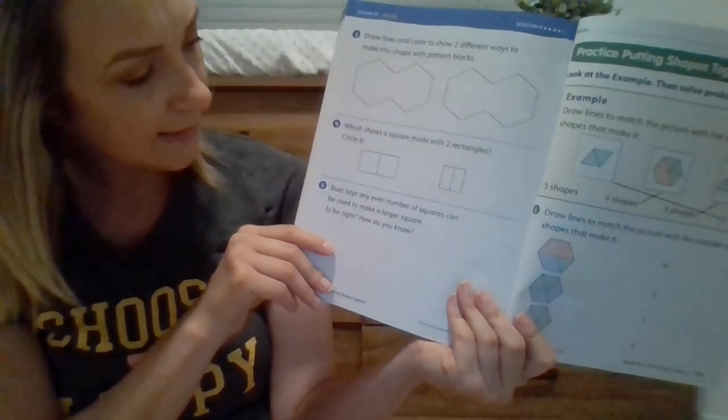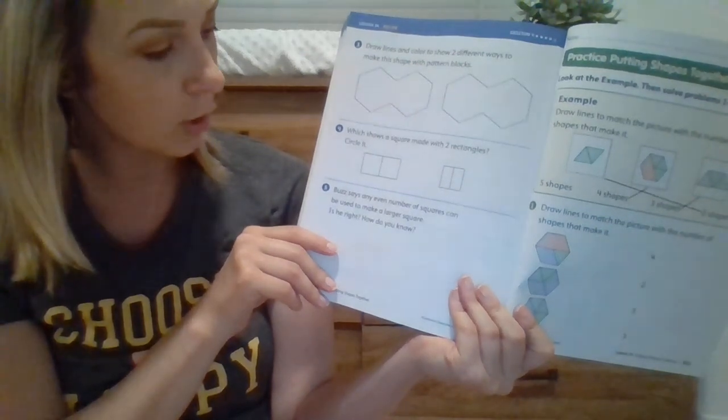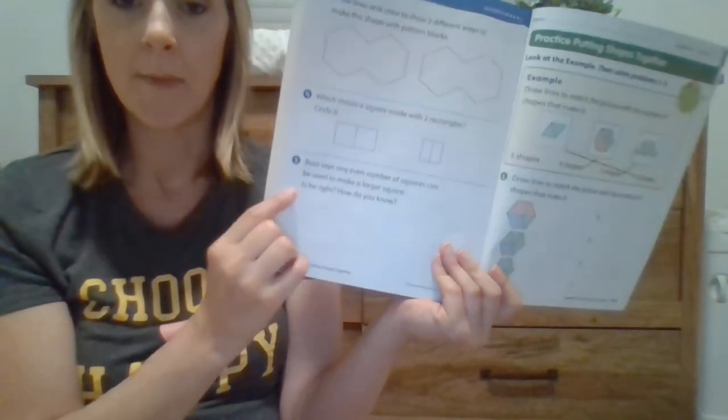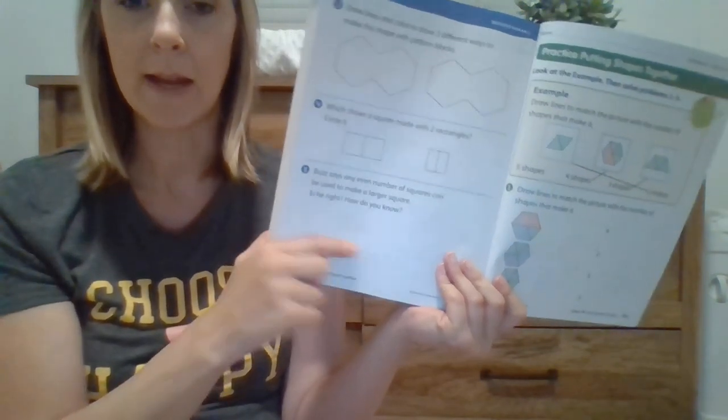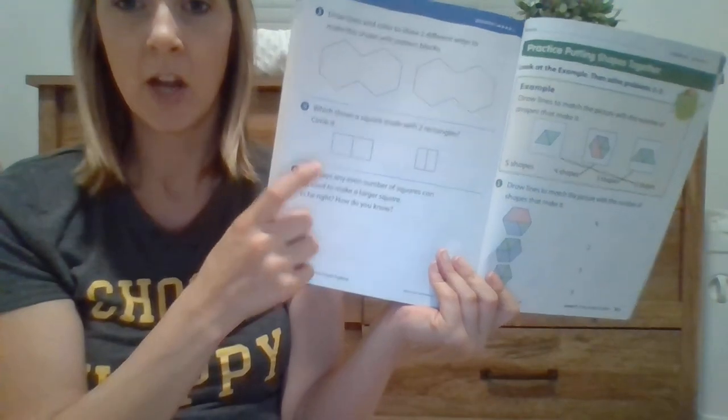That's kind of tricky. Buzz says that any even number of squares can be used to make a larger square. Is he right? How do you know? This one you might have to draw. You might have to pick 2 or 3 numbers and make them squares and see if it makes a big square. See if he's right. He said even number. So 2, 4, 6, 8, 10, 12.